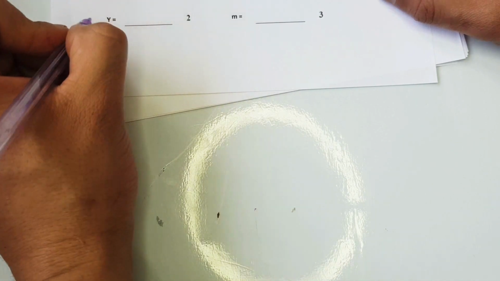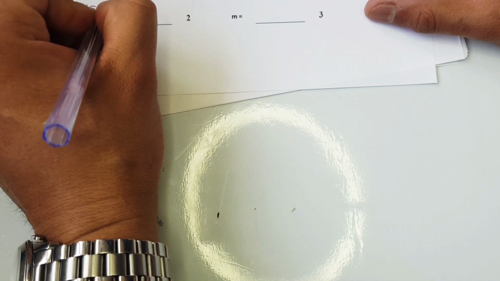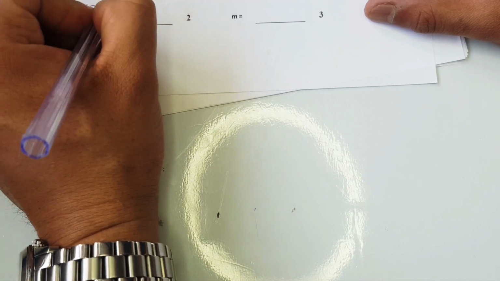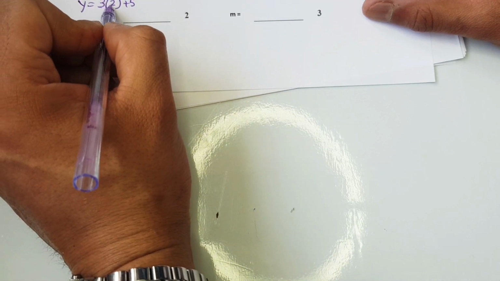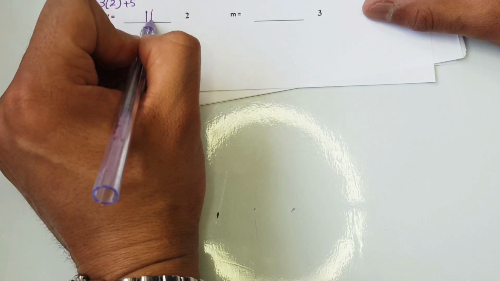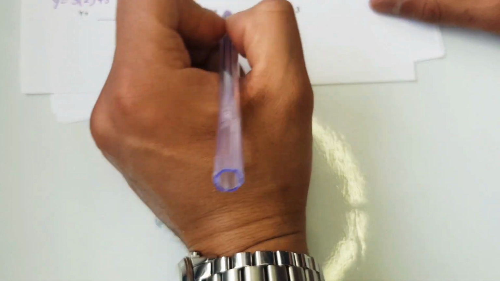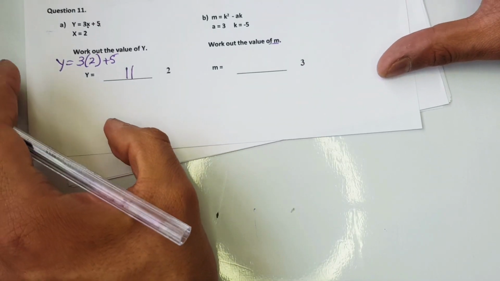So you're going to have y is equal to 3 times by 2 plus 5. I put my times in a bracket. So 3 times 2 is 6. 6 add 5 is 11. 2 marks, 1 mark for the working, 1 mark for the answer. This one you have to be a little bit careful.